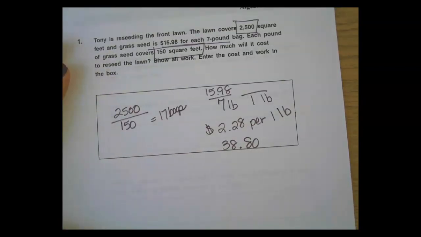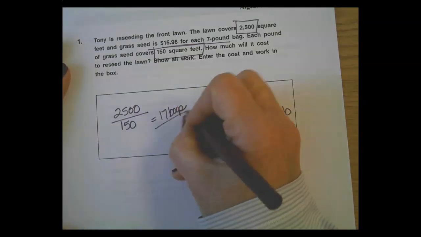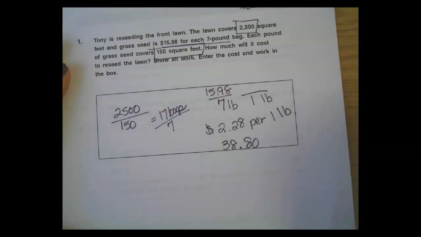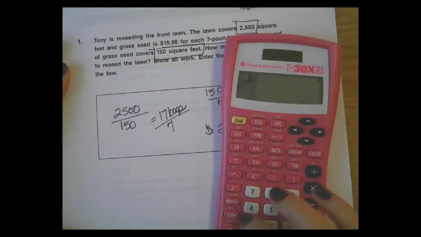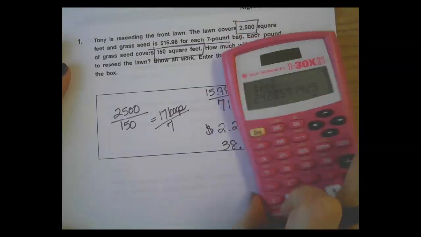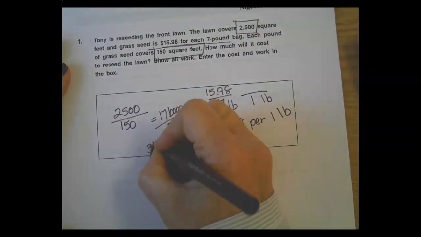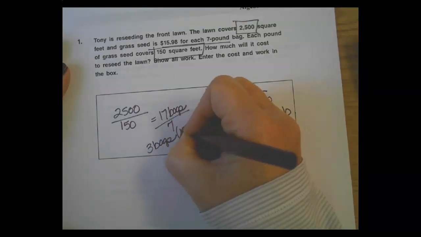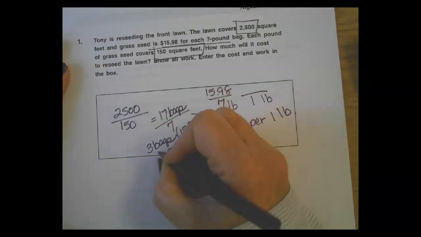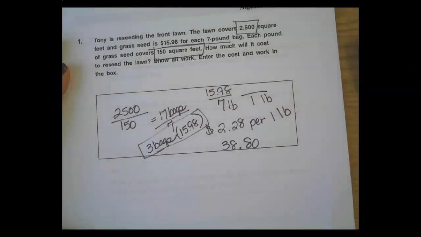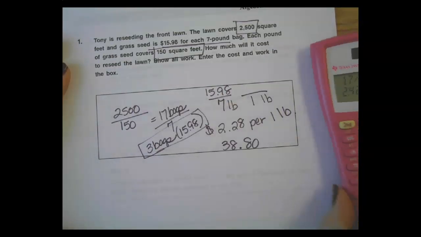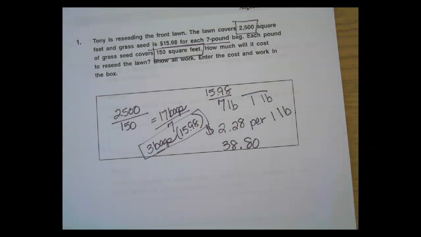Okay, so if I have 17 bags and I need this, it comes in 7-pound bags, 17 divided by 7, he'll need 3 bags because you've got to round that up. So really it's 3 bags times the $15.98 because you can't buy 1 pound bags. So that's where you really have to think if your answer makes sense. So you're going to take 3 bags times $15.98, and that would be your total.